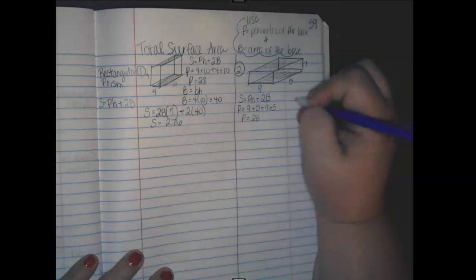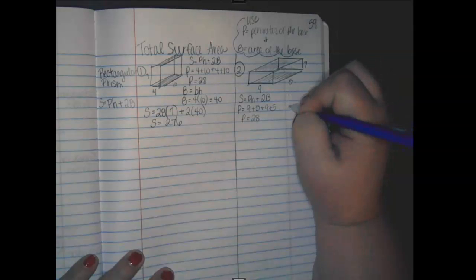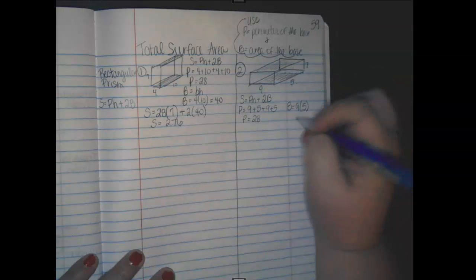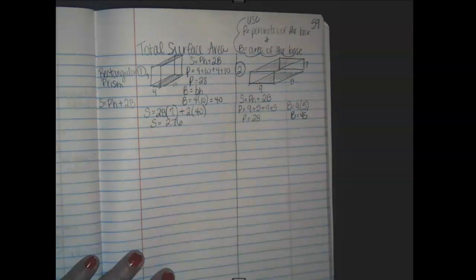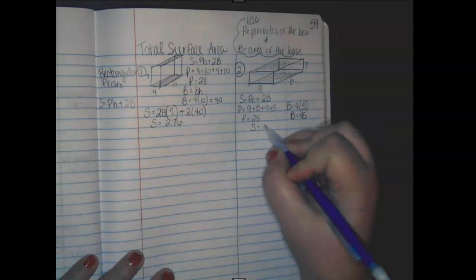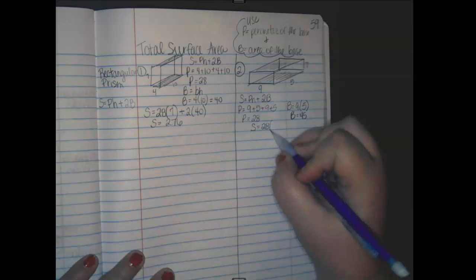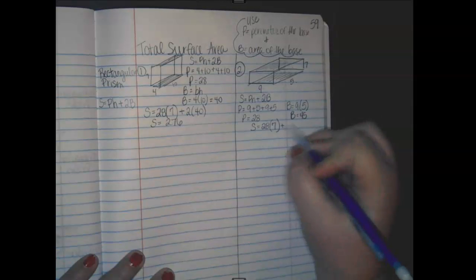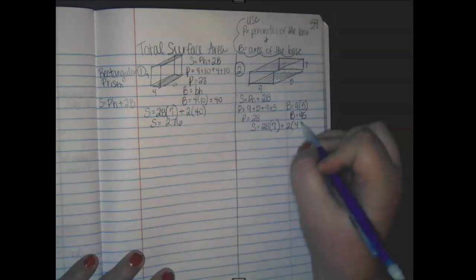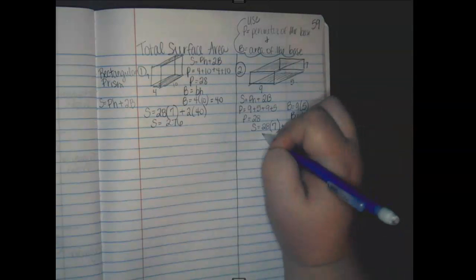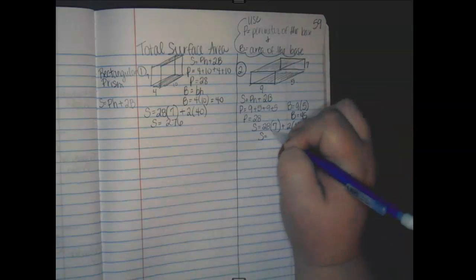Alright, then I'm going to do my big B. It's just going to be base times height. So I'm going to do 9 times 5. And I get a big B of 45. So S equals 28 times my height. Height is 7. Plus 2 times my big B, which is 45, getting that from right here. Plug all that into my calculator and I get 286.